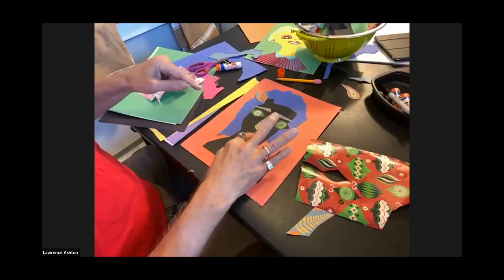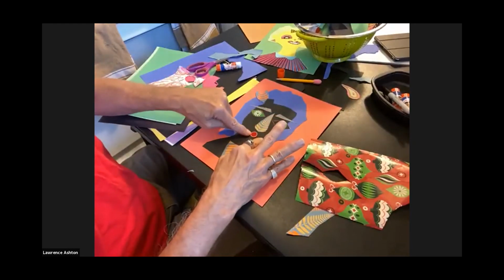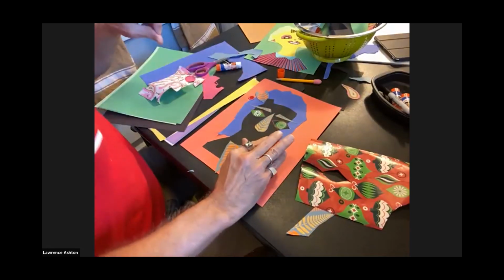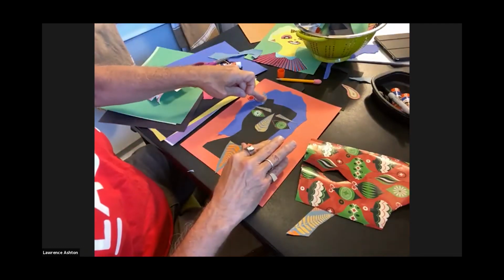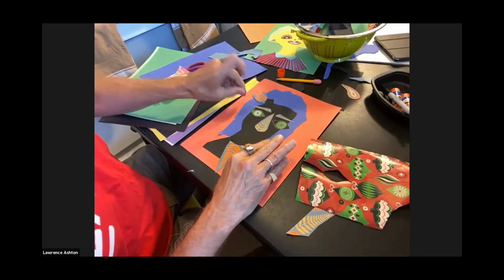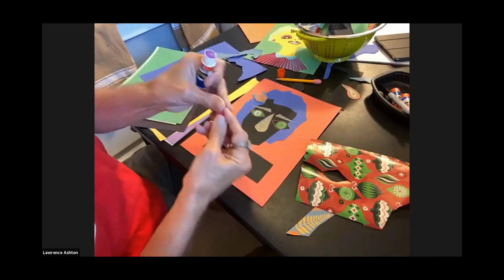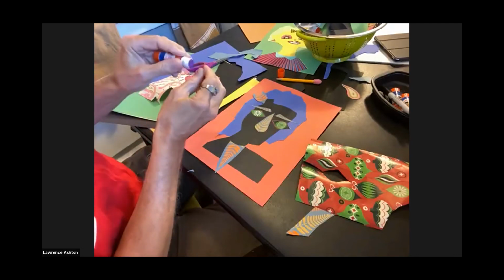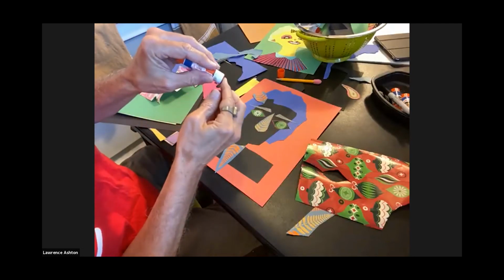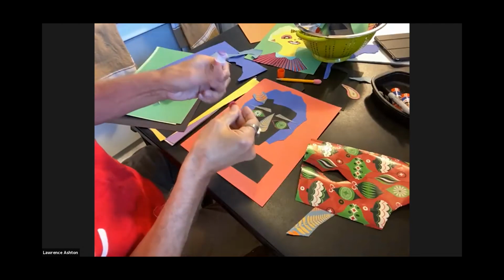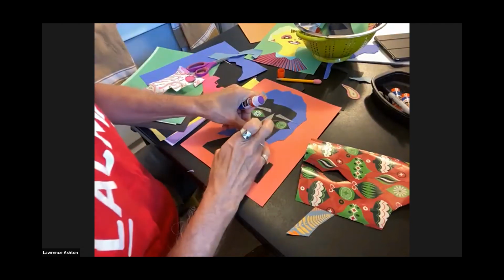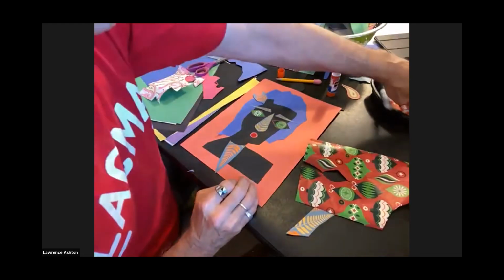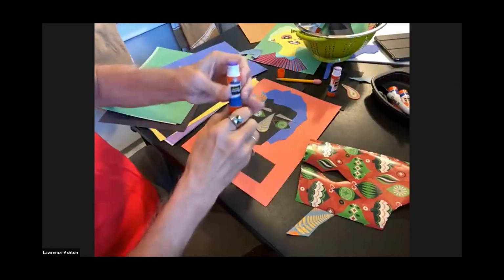Okay, now I'm getting to the point where I've only got a couple more shapes that I know of to glue down. Hopefully we're getting close to, yeah, we've got about 6 more minutes. So take your time. Once I get these shapes glued down, I'm gonna take a look and see if I want to add anything in the background or anything more to the clothing. Good thing I have a whole bunch of glue sticks because that one is dead.